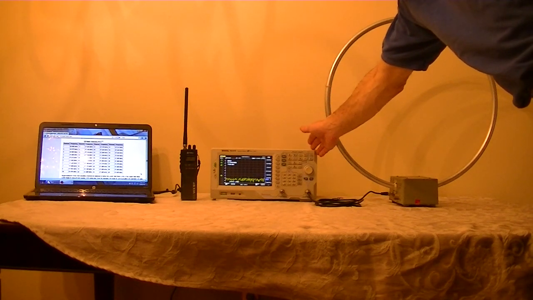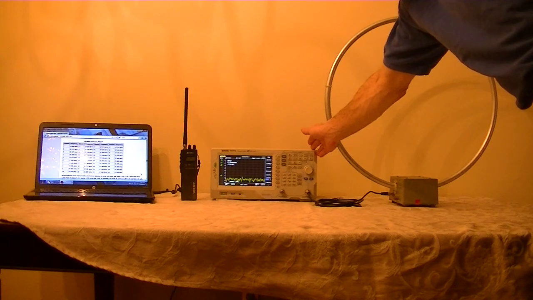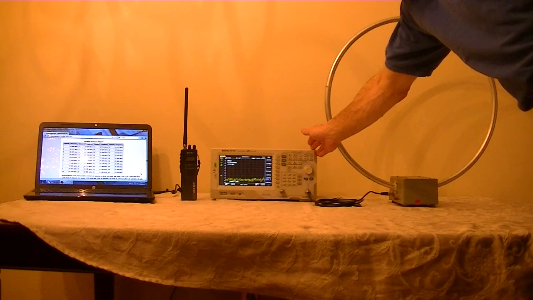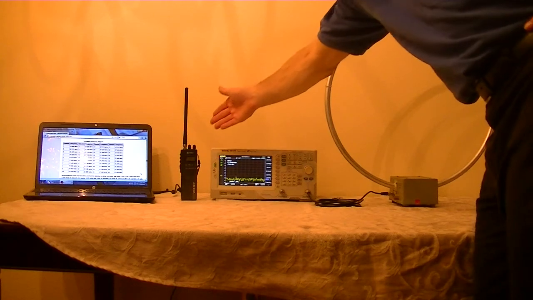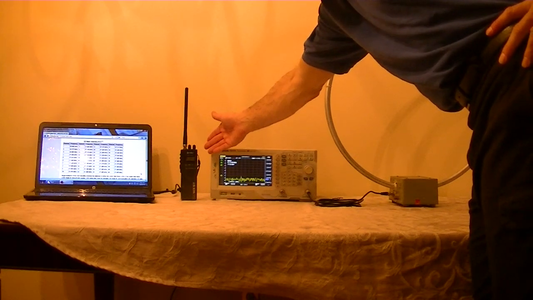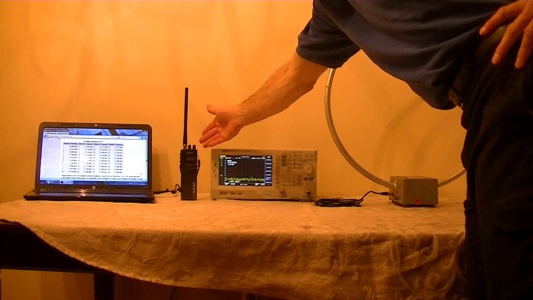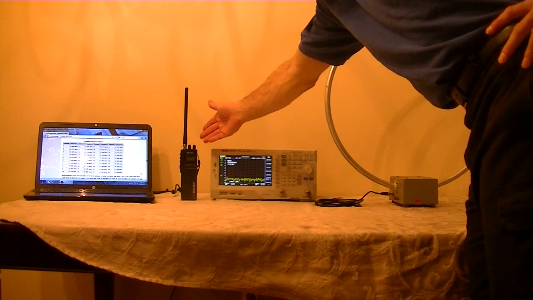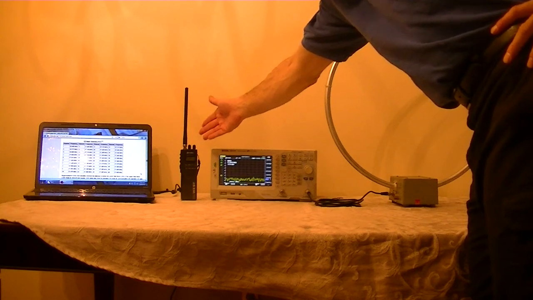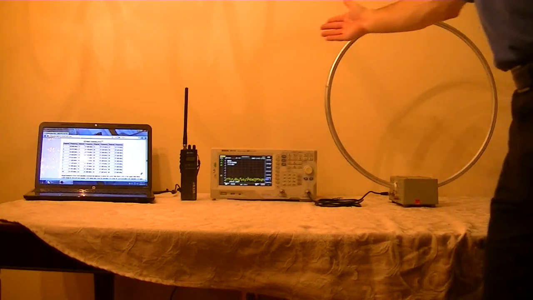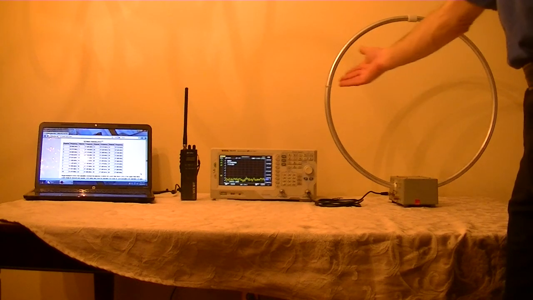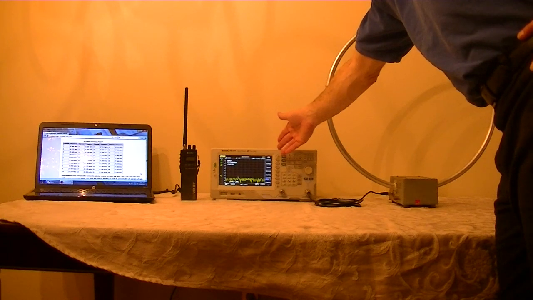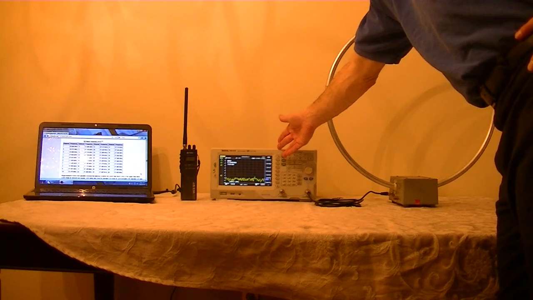This is the Rigol DSA 815 spectrum analyzer. It is suitable for frequencies between 9 kilohertz and 1.5 gigahertz. This is a Cobra handheld CB radio, and it will be used to transmit a signal that will be received by the Emco 6502 loop antenna and the results displayed on the Rigol spectrum analyzer.